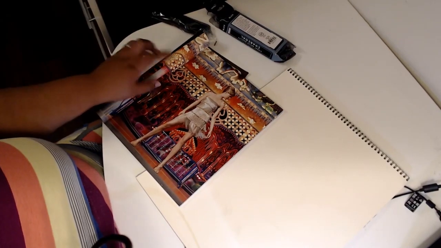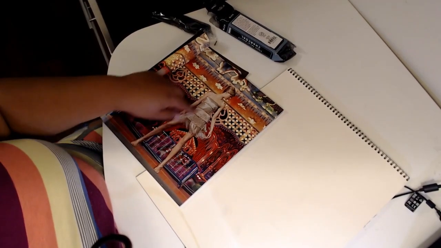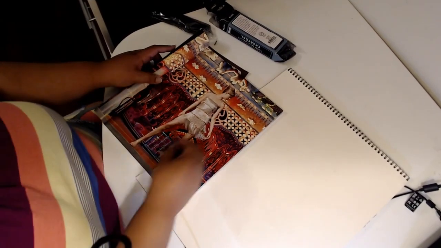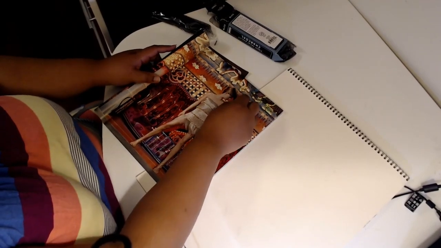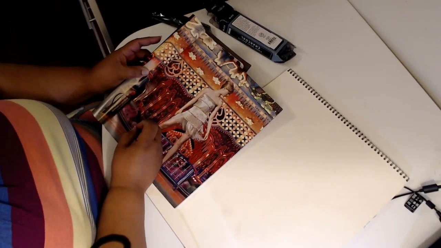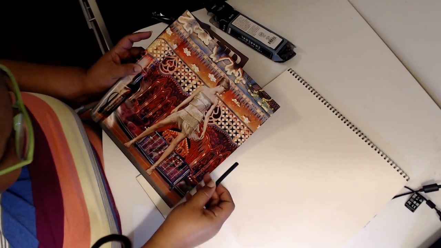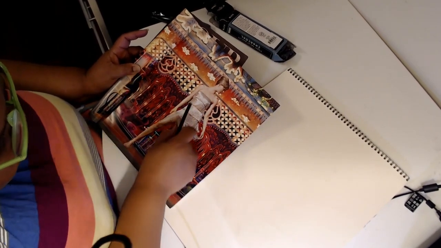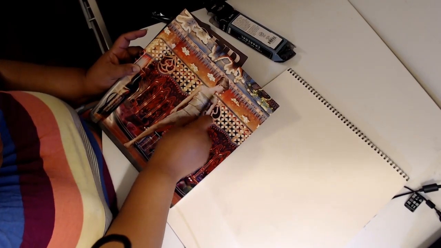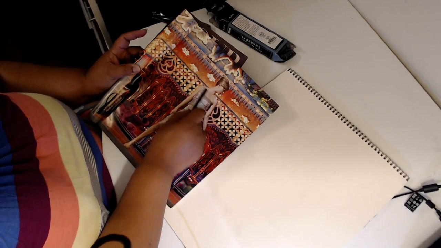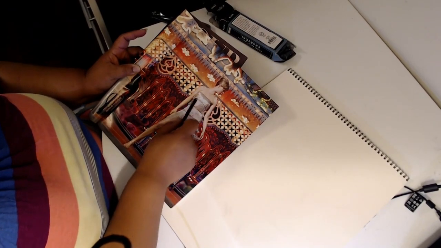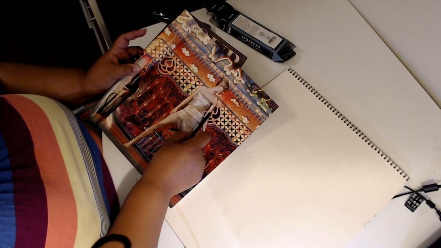So I'm going to first assess what I'm looking at. She has a side view of her head, so that's going to change the head shape a little bit. I can see which way her shoulders are going, and there's a slight tilt going downward this way. Same thing with her bust line.